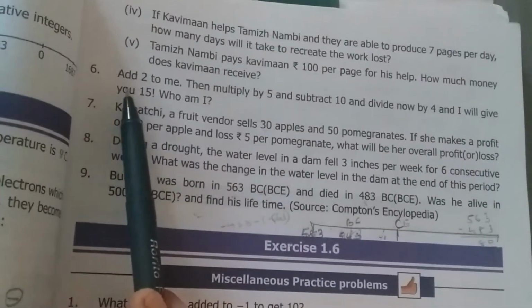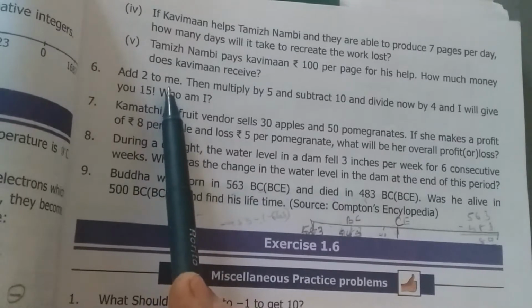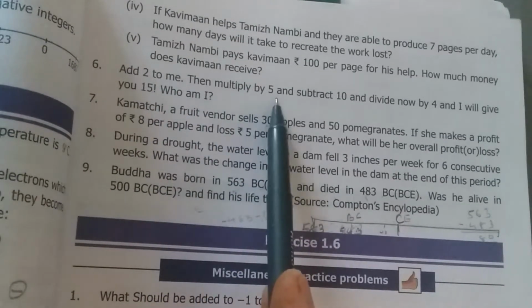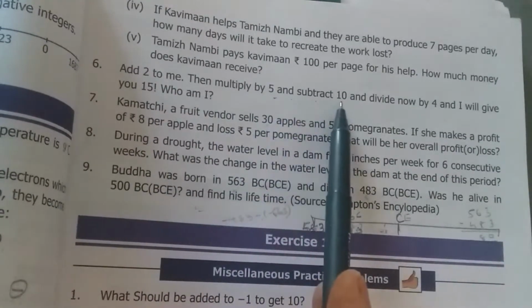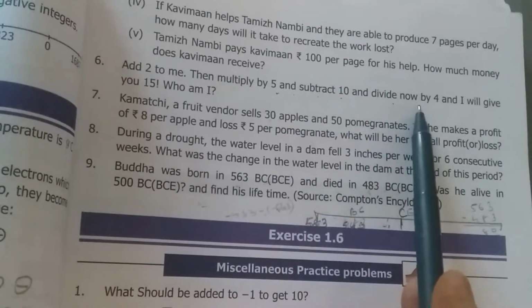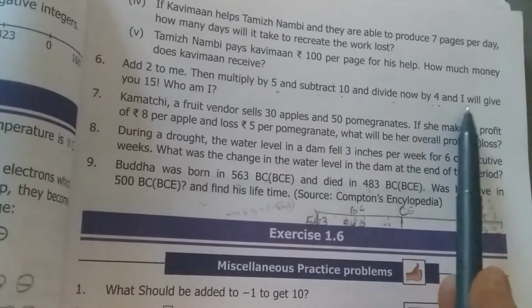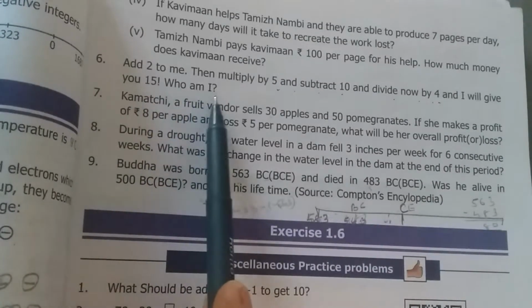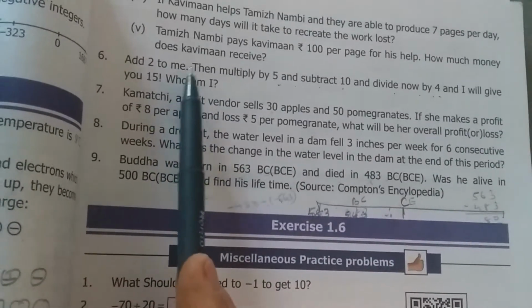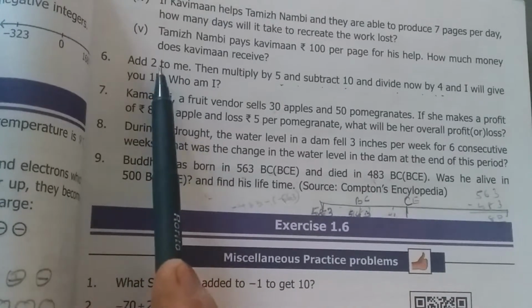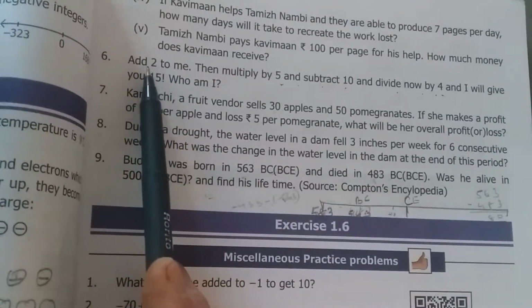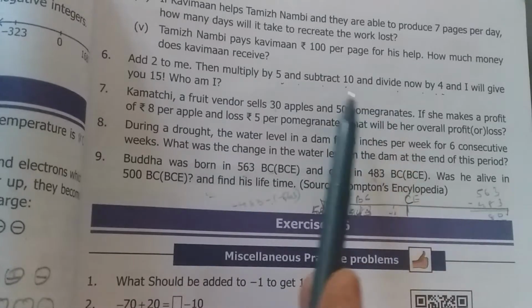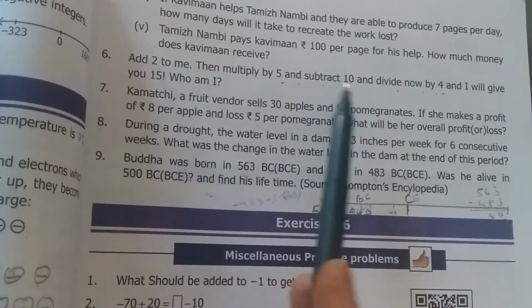What is it? Add 2 to me. Then multiply by 5 and subtract 10 and divide now by 4. And I will give you 15. Who am I? We have to find somebody is giving us what? Add to. What do you mean by add to? So here it is simplification of integers involving all the four operations.